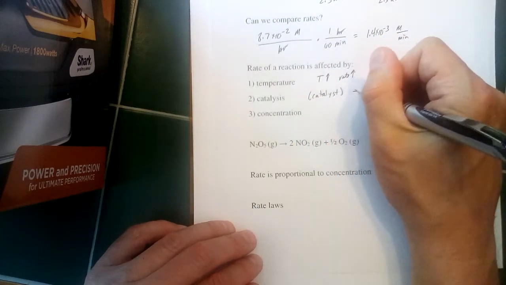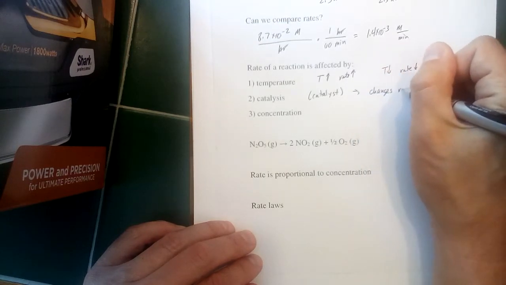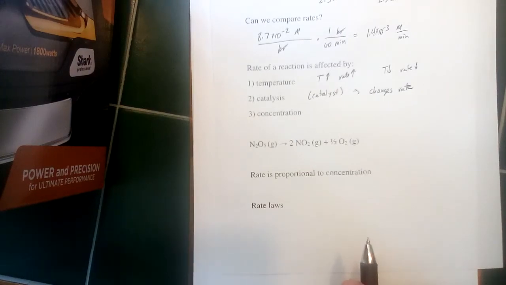And a catalyst does just that. A catalyst changes the rate. Now, we usually only use the term catalyst to describe something that makes the rate faster, that helps the reaction happen more quickly. If something causes the reaction to be slower, it would often be referred to as a poison.